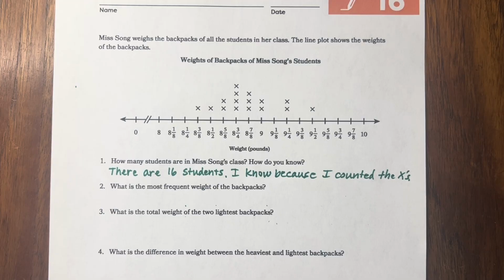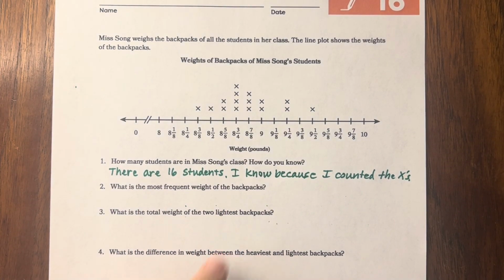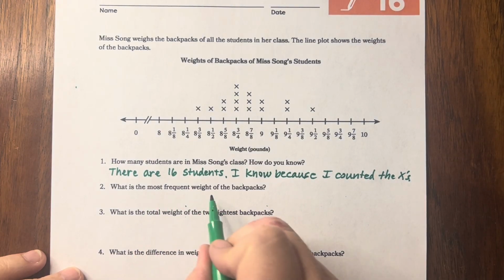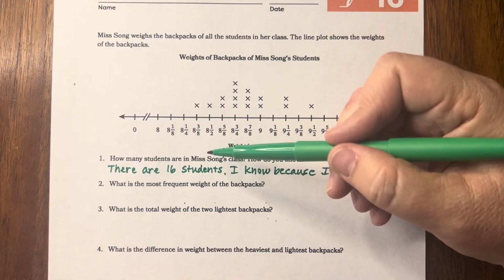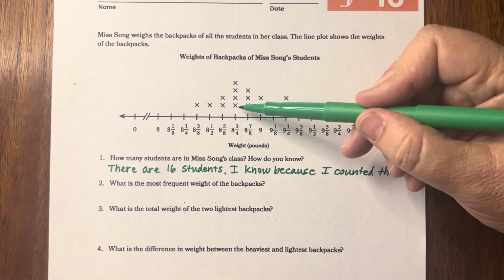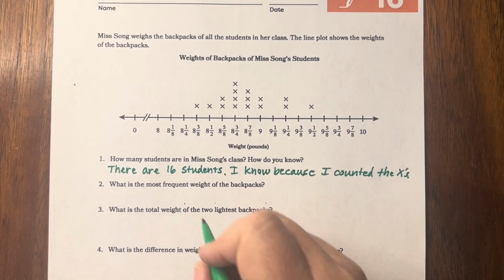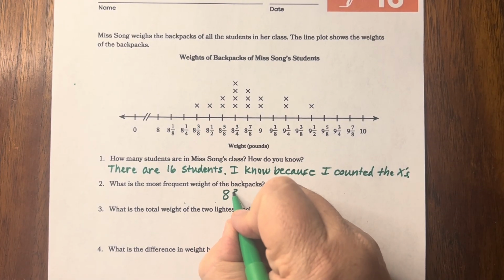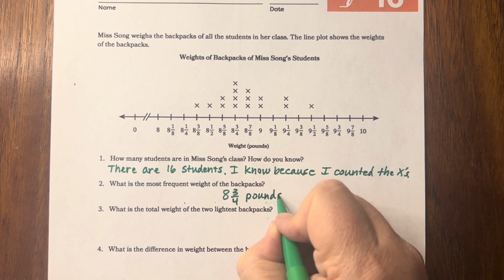What is the most frequent weight of the backpack? So the most frequent weight. So we're going to look here and we're going to say to ourselves, well, which one seems to be the greatest? It seems like 4 students have this weight. So the most frequent is 8 3/4 pounds because that's our measurement.